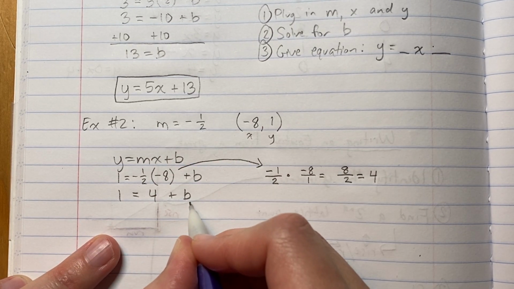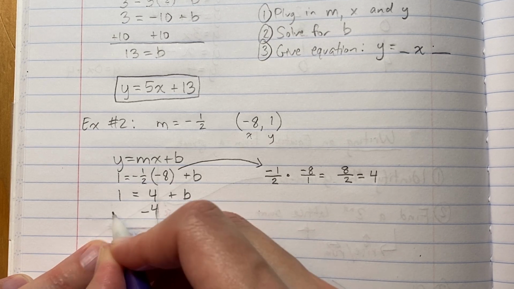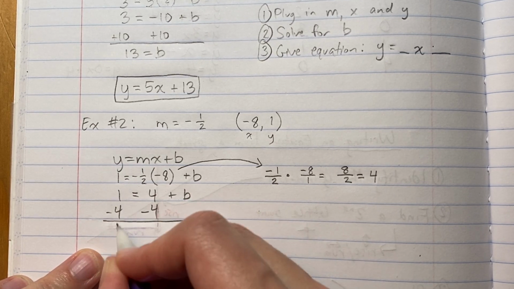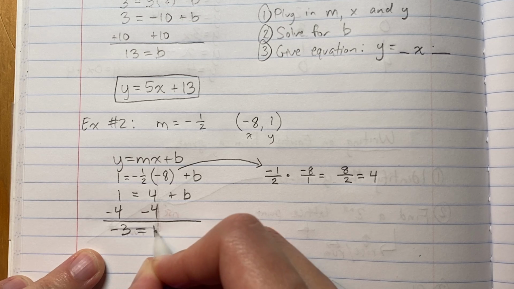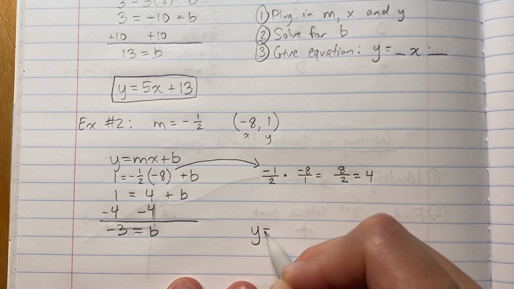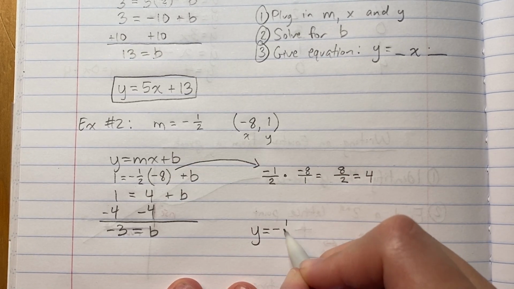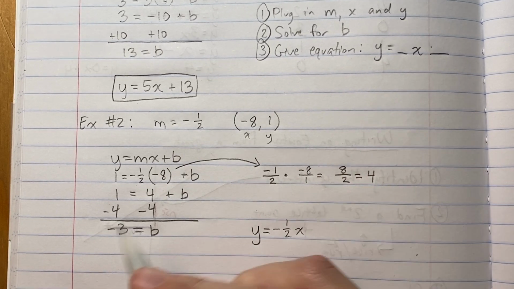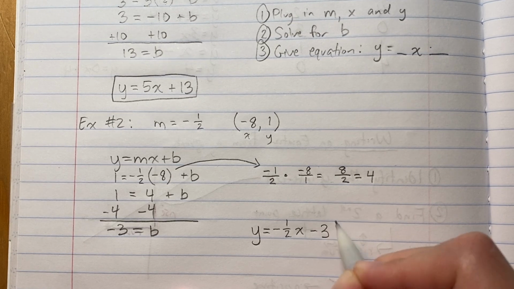And now I still need to get b by itself. I need to subtract this 4. 1 minus 4 is negative 3. Okay, so now what's my equation? Let's see. My y equals, my slope was negative 1/2. Y equals mx plus b.